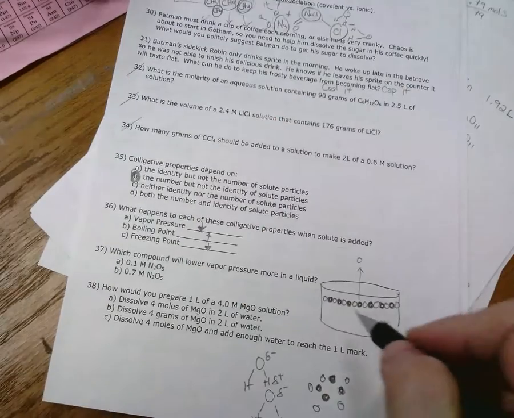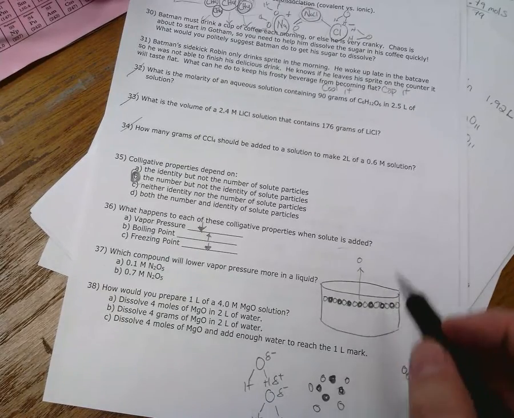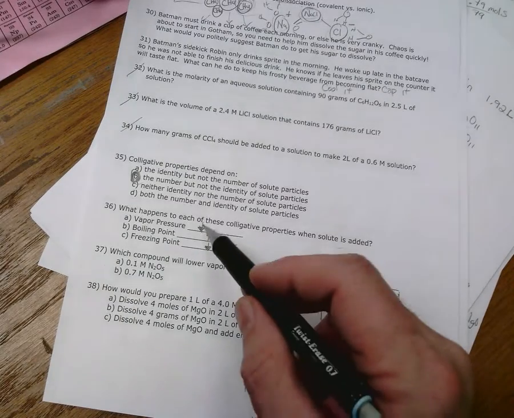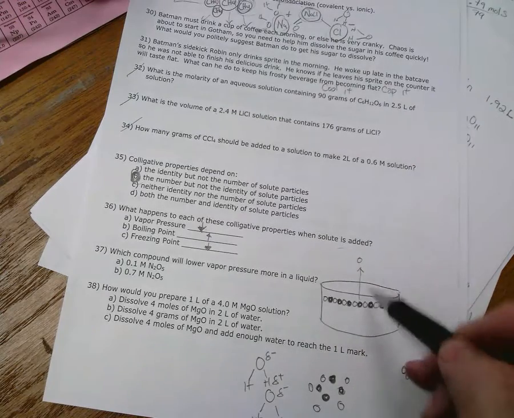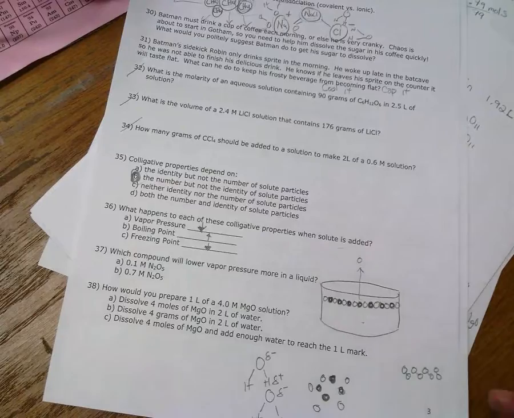But if I add the solute in here, then these particles can't get out. They can't turn to vapor. If they can't turn to vapor, the vapor pressure is lowered. If they can't turn to vapor, then they just continue sitting in here and heating up. Does that make sense? I hope so.